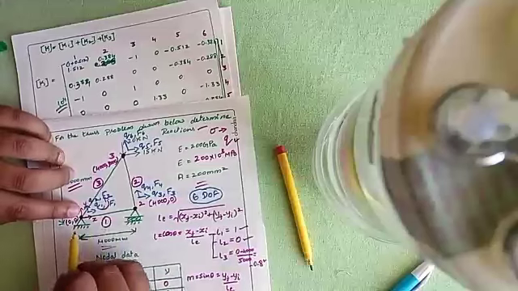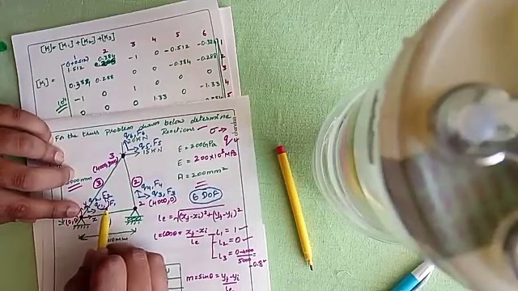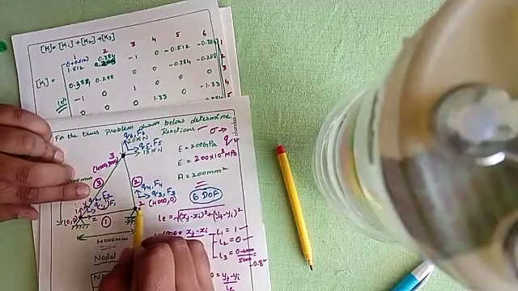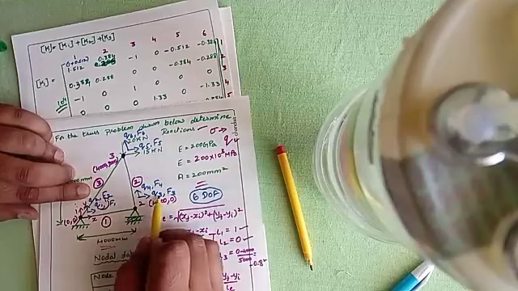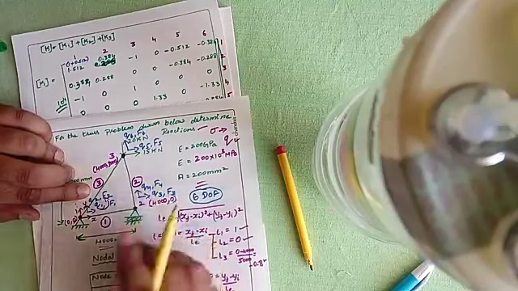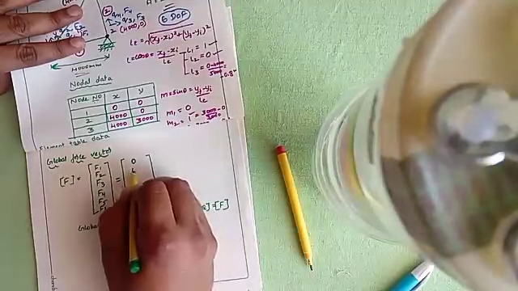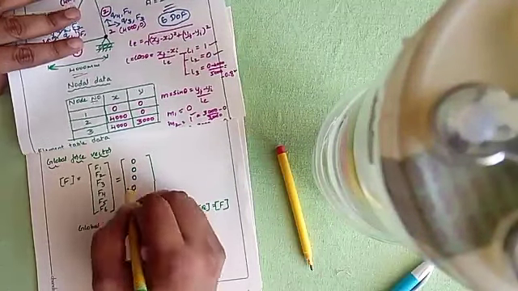Now look into this. At node number 1, is there any force acting along this Q1 direction? No force. Along Q2 direction, is there any force acting? No. At node number 2, is there any force acting along F3 direction? No. And along the F4 direction also, no force is acting. So F1 is 0, F2 is also 0, F3 is also 0 and F4 is also 0.